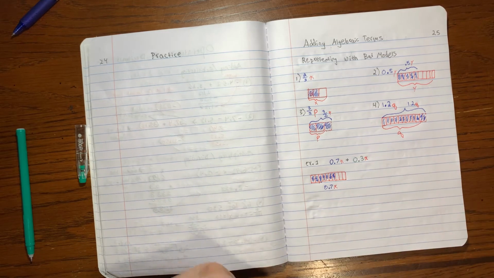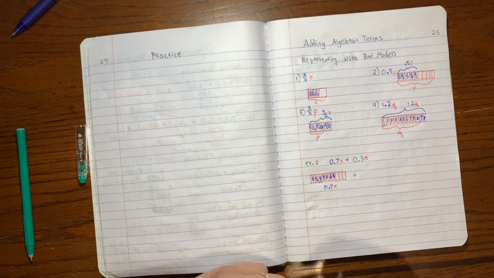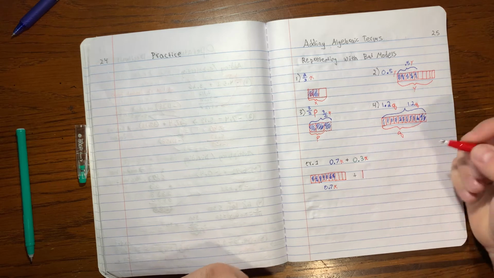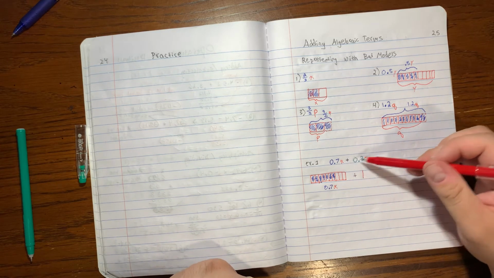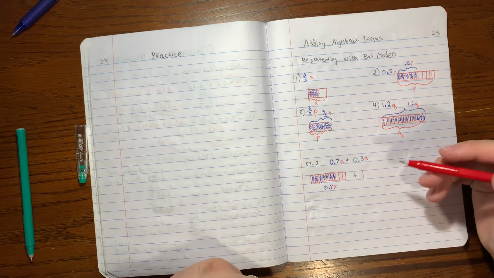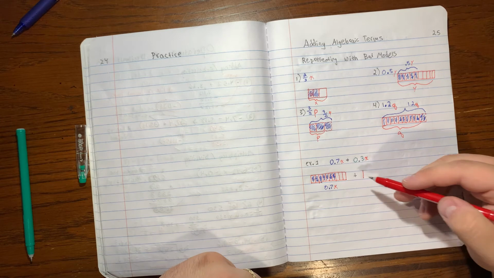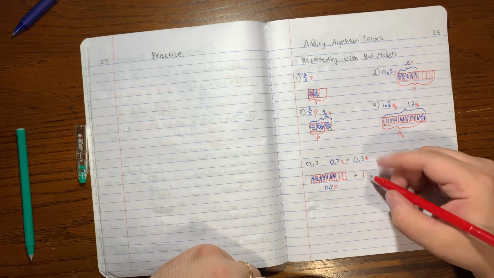And we are going to add 0.3x. And to represent that, again, we are going to draw a bar in tenths because that is the common denominator when we have decimals, right? These are both in tenths. If this was in hundredths, then we'd want to draw 100 squares, which would be a long process, so we don't want to do that.